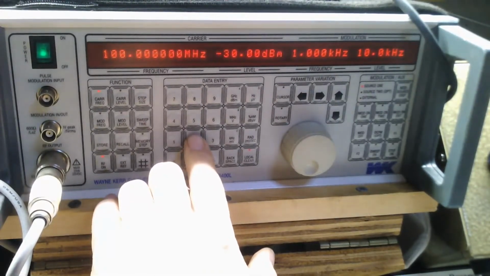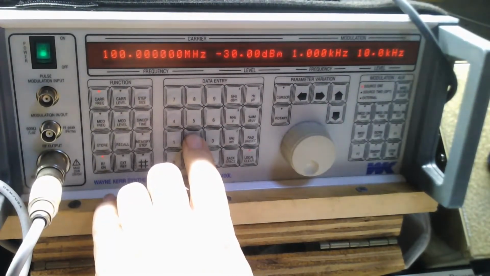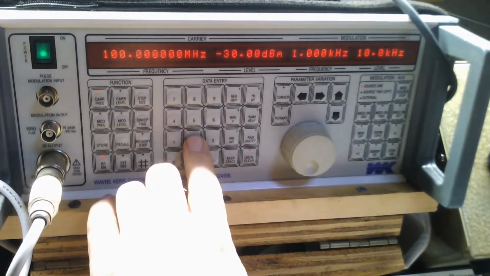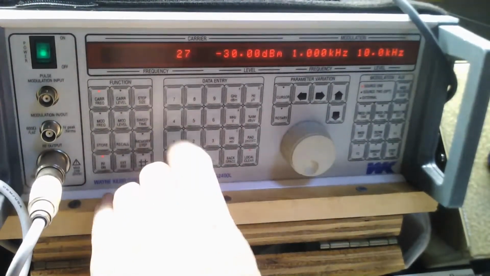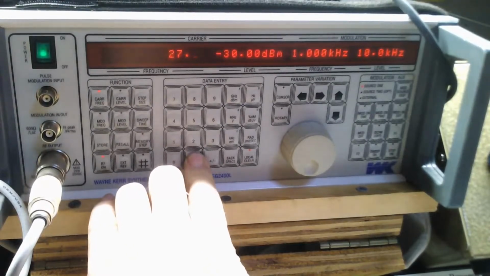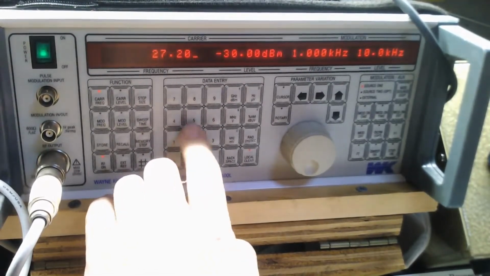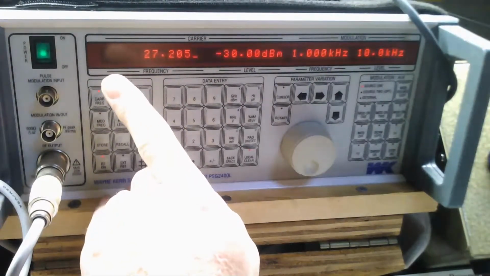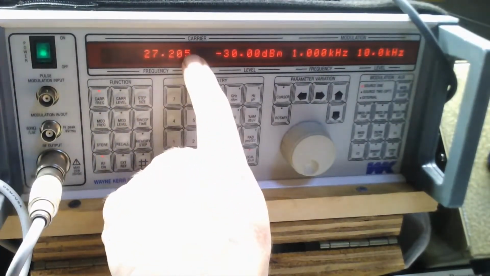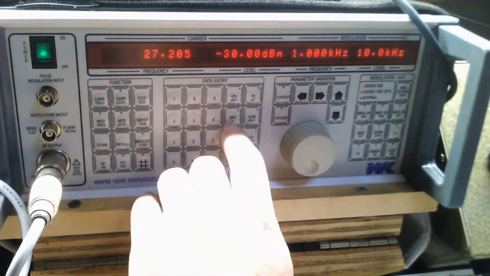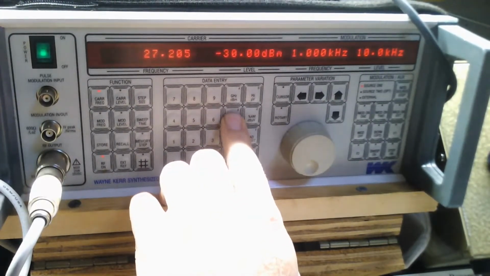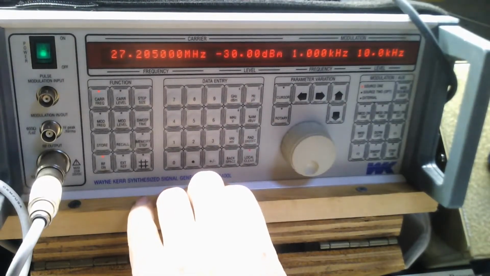We're actually going to type in, and I've got a Galaxy 959 that we've got hooked up to the workbench, so we're going to put 27.205. Normally we'd put the extra 0 in there, but it's not necessary, because it's already going to fill that portion out for us. We're going to come over here where it says megahertz voltage and push that button.